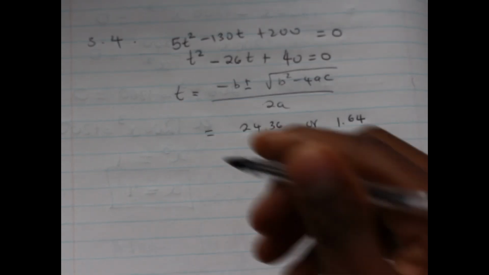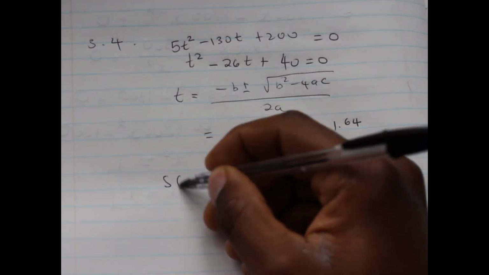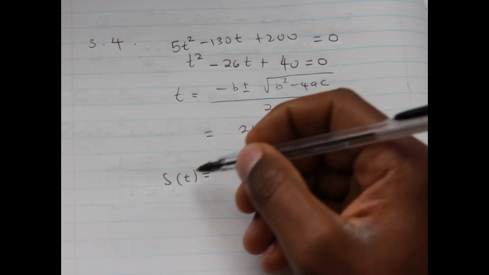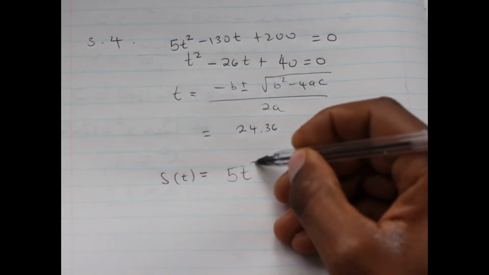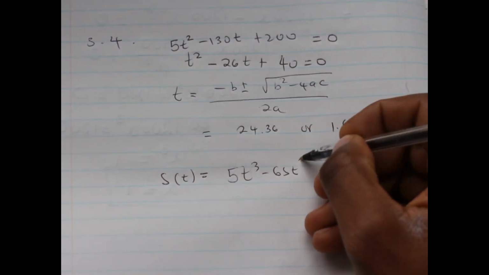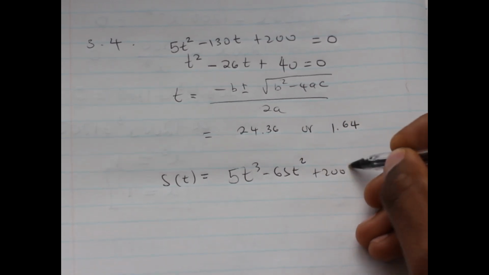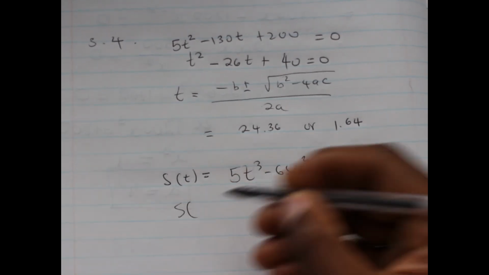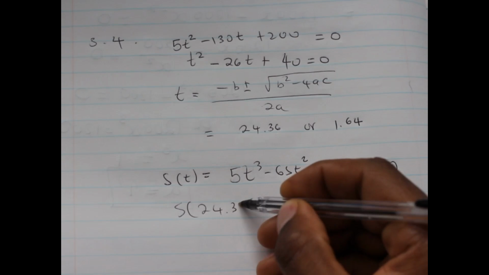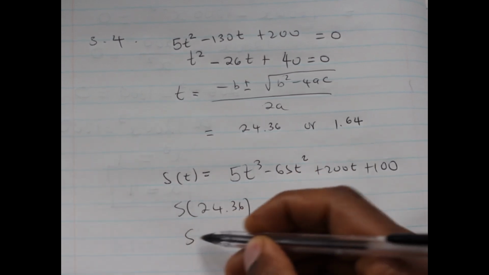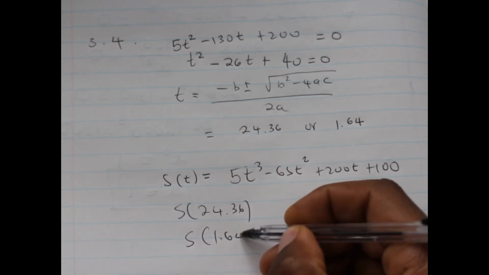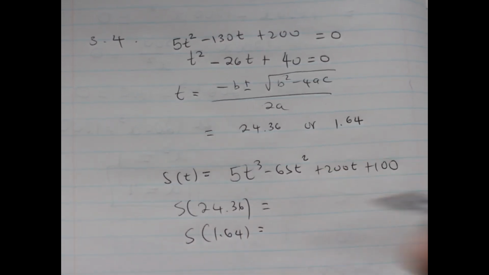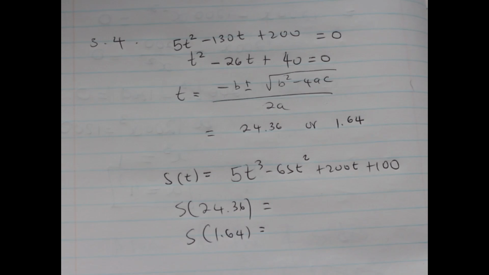So s of t, you guys already know, is 5t cubed minus 65t squared plus 200t plus 100. Now we're going to find s of 24.36 and s of 1.64 to see what the value is there.